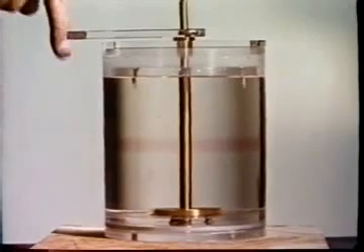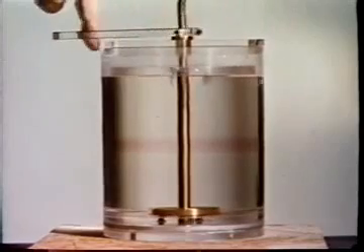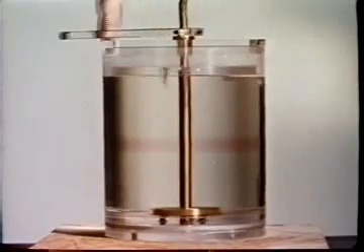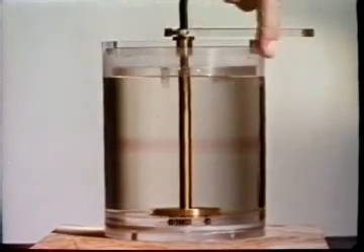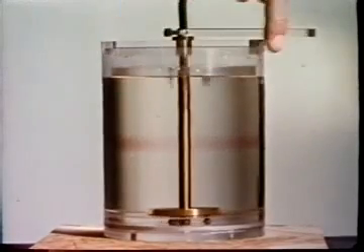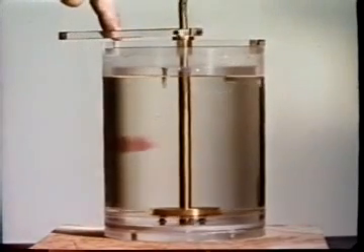Now I reverse the direction. And after turning exactly 4 turns, the dyed area reappears in its original position, with a little fuzziness due to molecular diffusion.